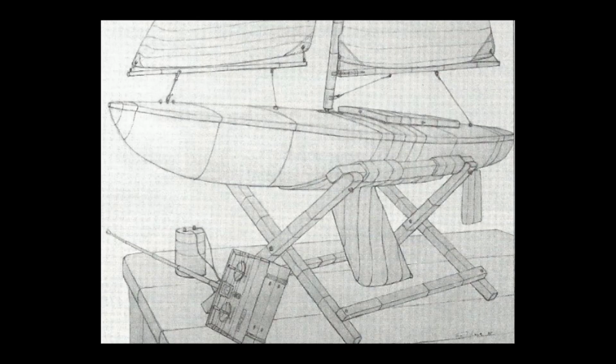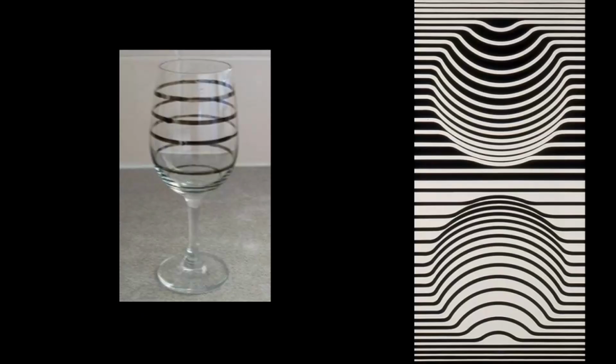So cross contour is going to wrap around the form. It's going to help show three-dimensionality. We can see that happening in these images. We can see cross contour happening on this wine glass here as it wraps around.